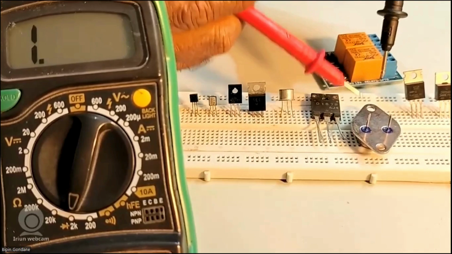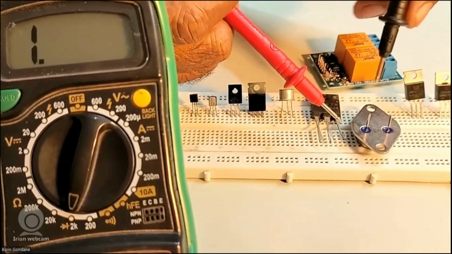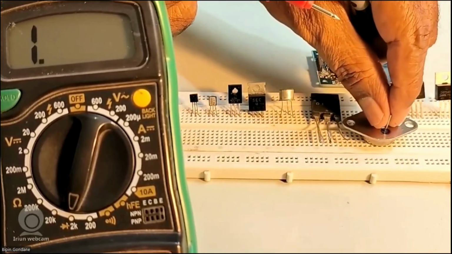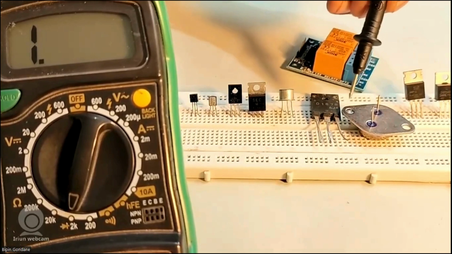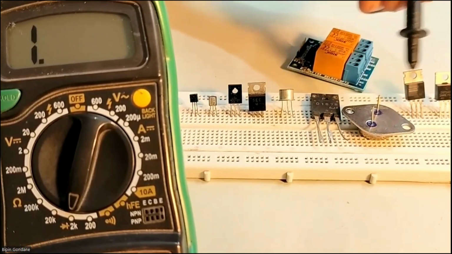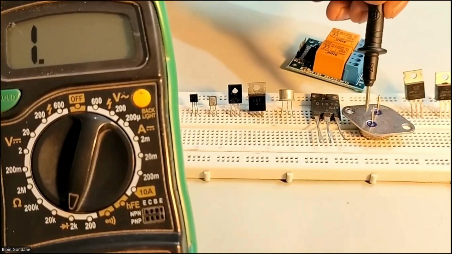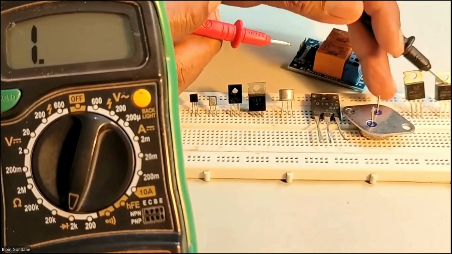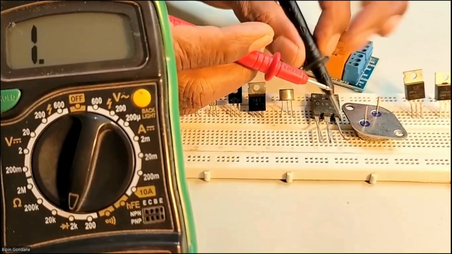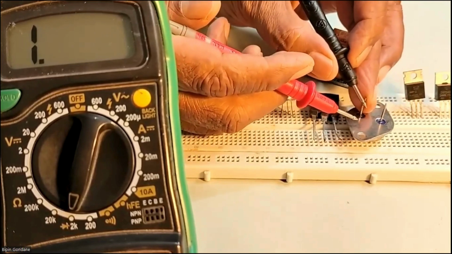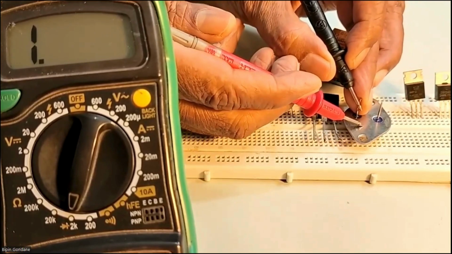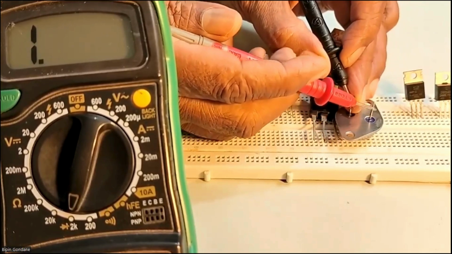Now, how to test this transistor? This is a little difficult part. Sometimes you find, sir, how to test this transistor? Please remember, I will tell you the trick. So where is the base first? You have to identify. From this distance to this and this distance to this, whichever is the lesser one, you can put that one on the bottom side. It is lesser, so probably this will be the base. So I will just check.